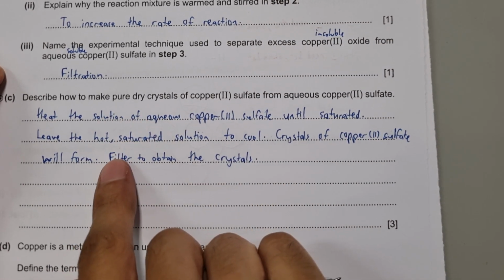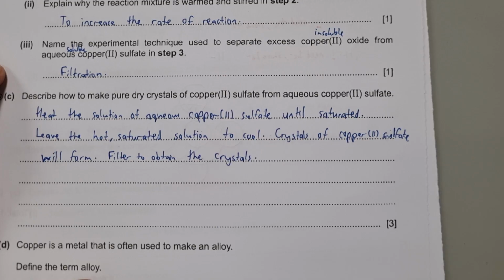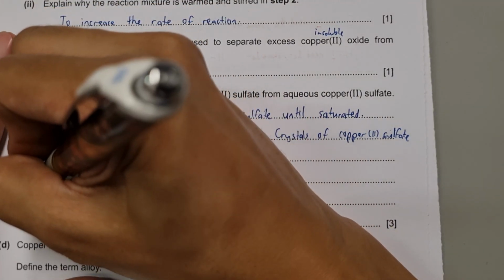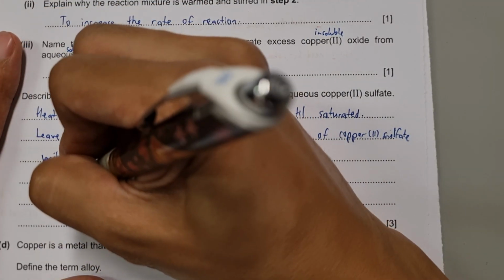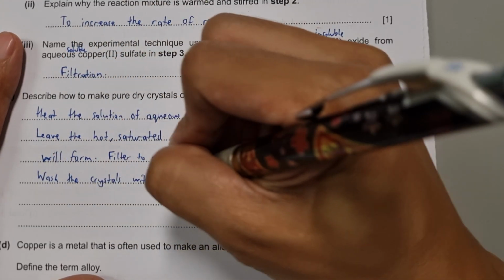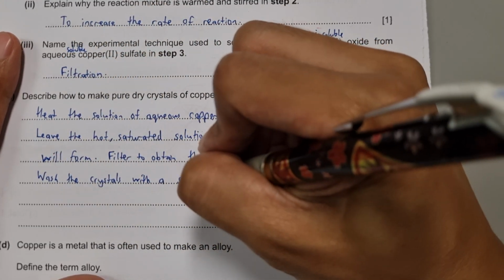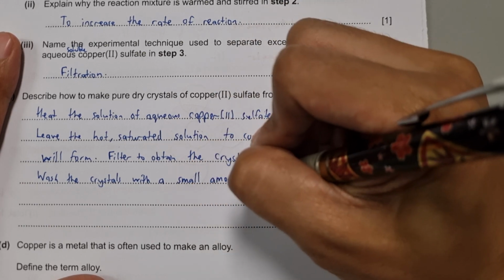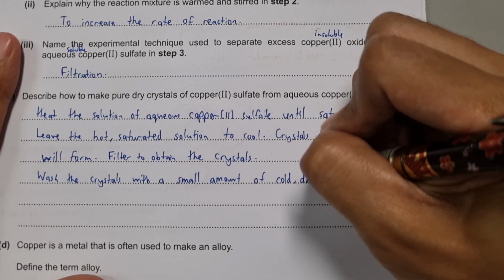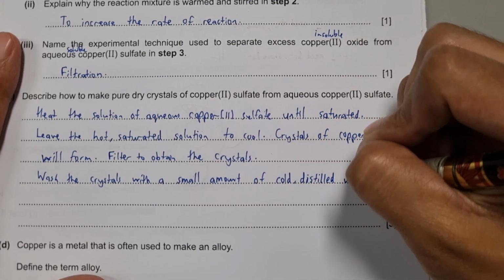Alright, and to ensure it's pure, you need to wash the crystals with a small amount of cold distilled water.